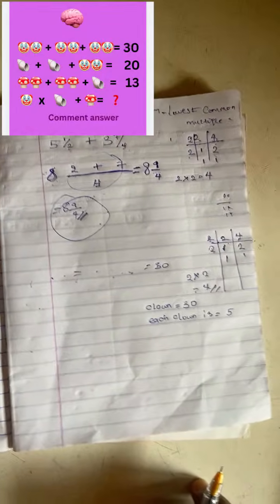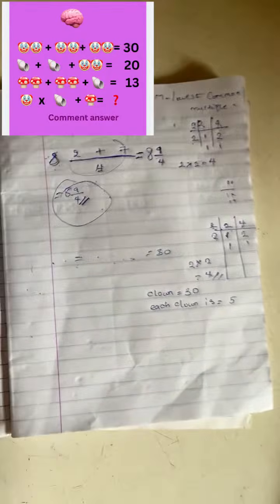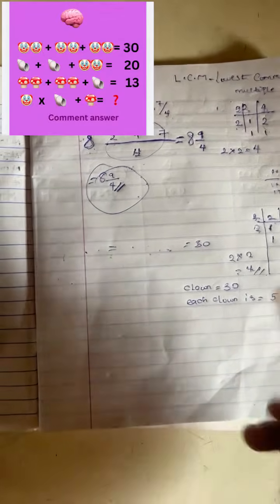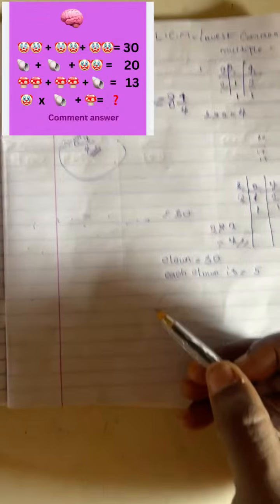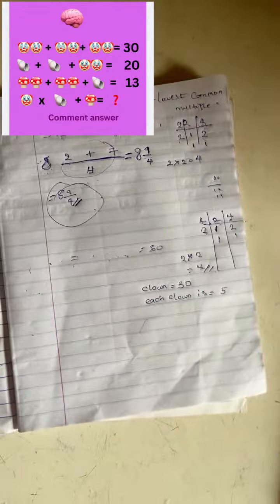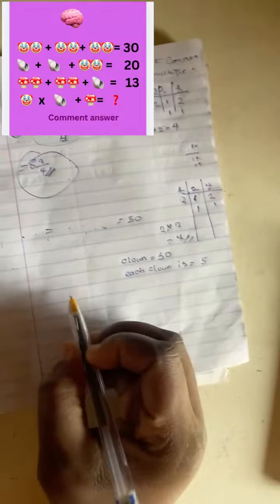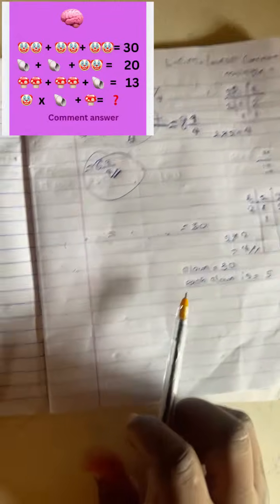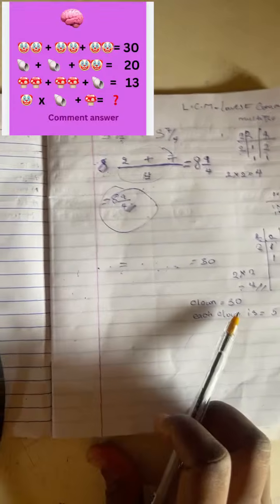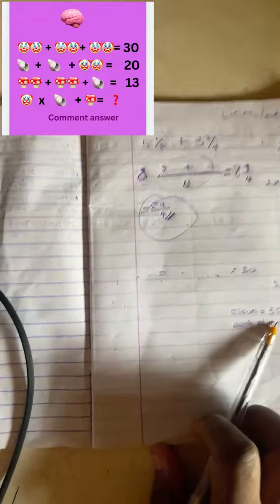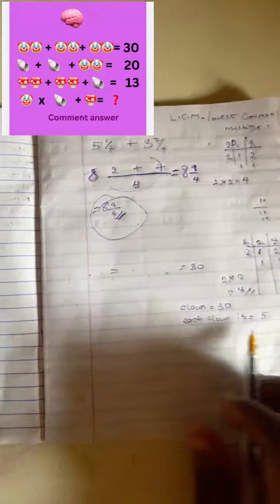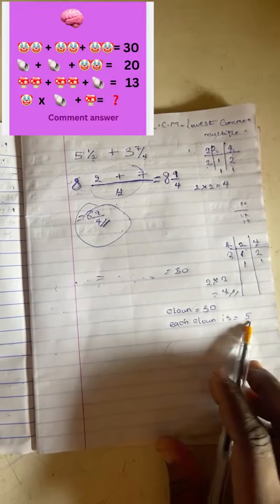Now what are we going to do? What we are going to do here is shell plus the clown is what? Each clown is what? Each clown is 5.